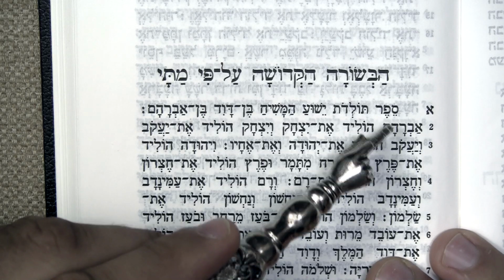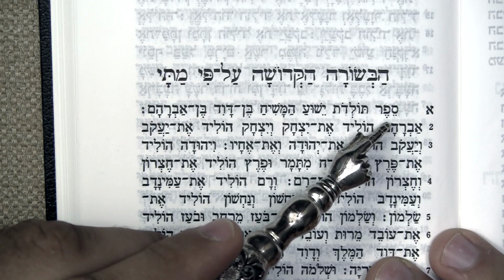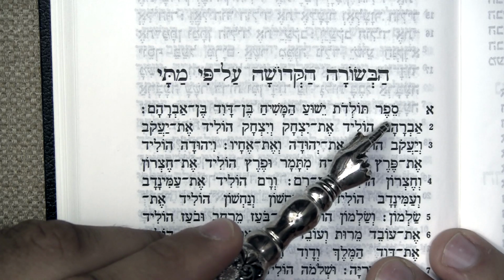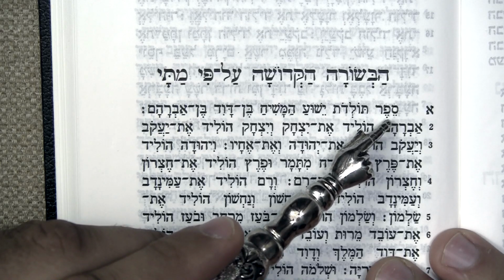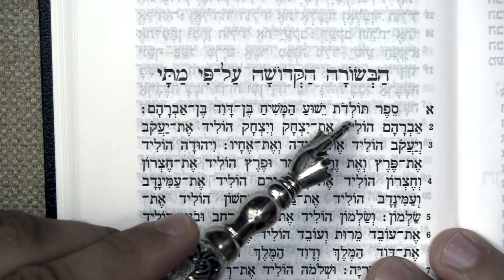Sefer. A sefer in Hebrew is a book, or originally a scroll. The verbal root actually for this word is sefal, which literally means to number or count. Originally, apparently, a scroll was primarily a numbering or an accounting of something. So the scroll of Toldot.